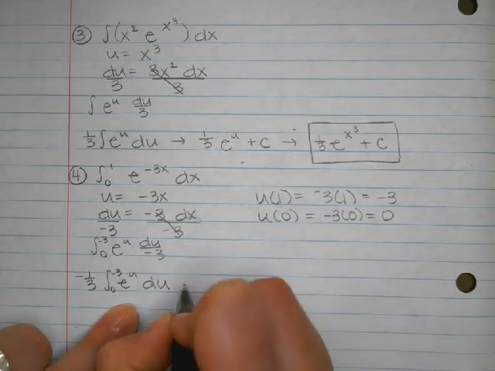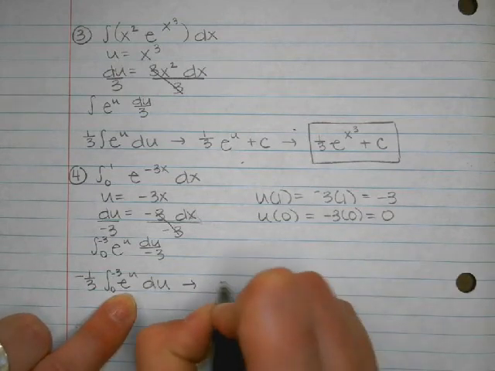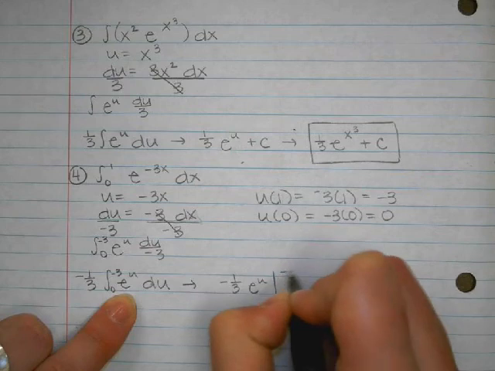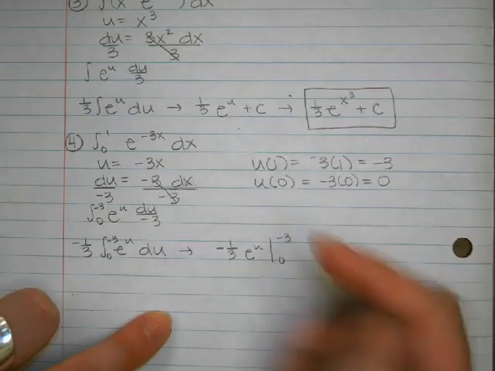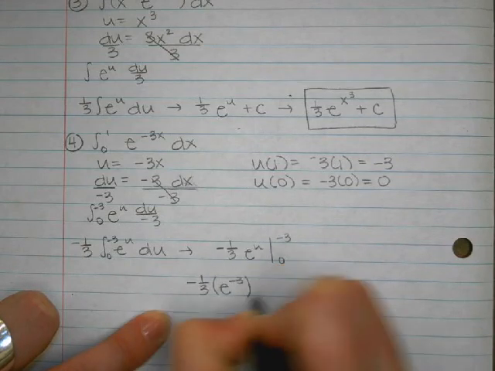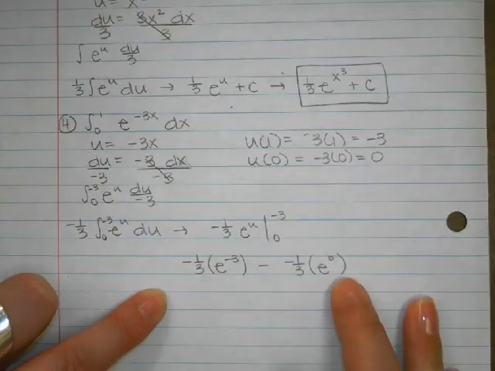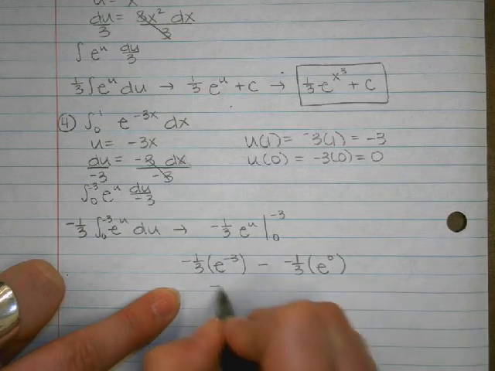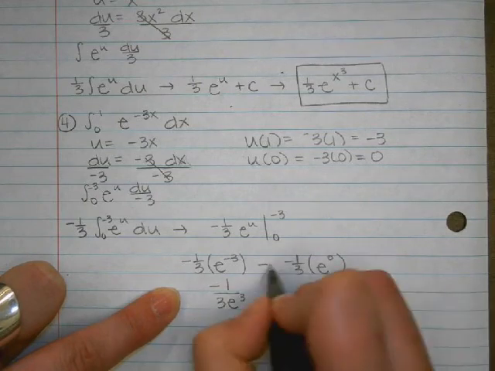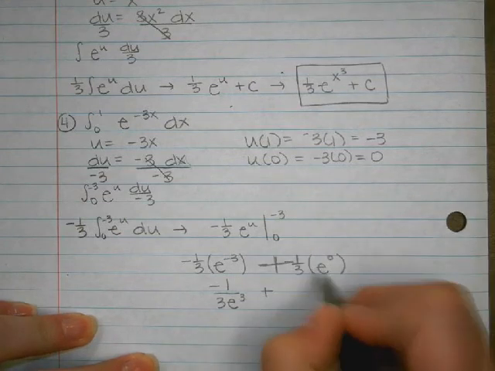Okay. So now I can take the antiderivative of e to the u, which is just e to the u. So I have negative 1/3 of e to the u evaluated from 0 to negative 3. So that's negative 1/3 times e to the negative 3 minus negative 1/3 times e to the 0. So this would be negative 1 over 3e to the 3. Minus minus makes a plus. So plus 1/3 times 1.